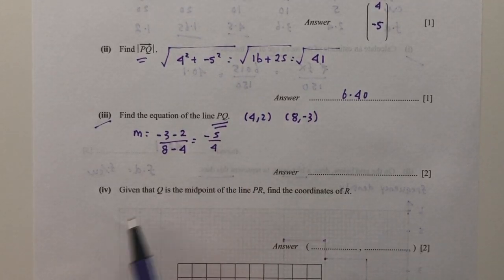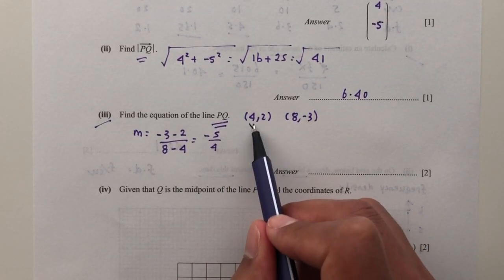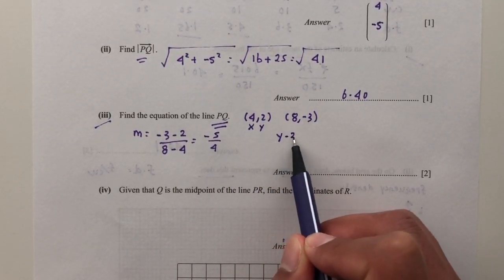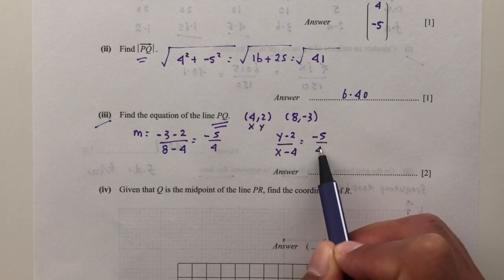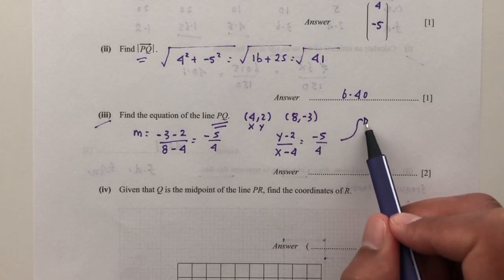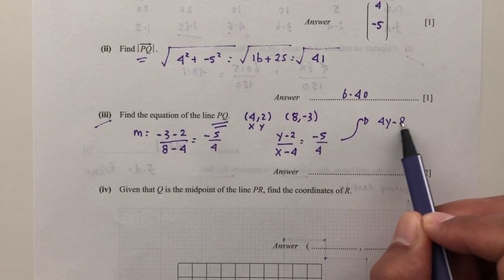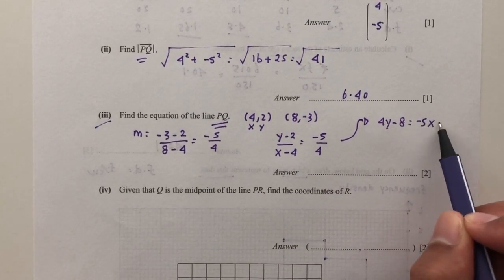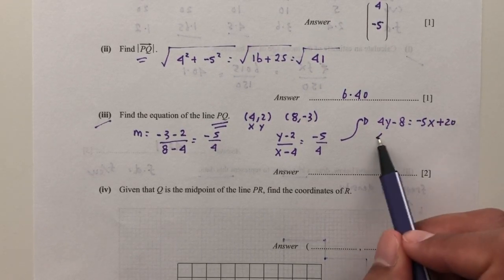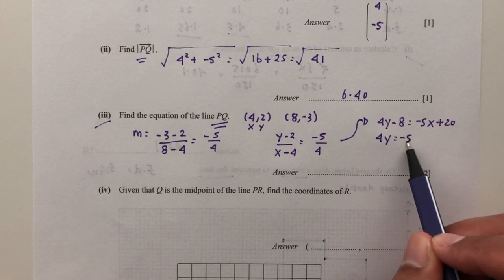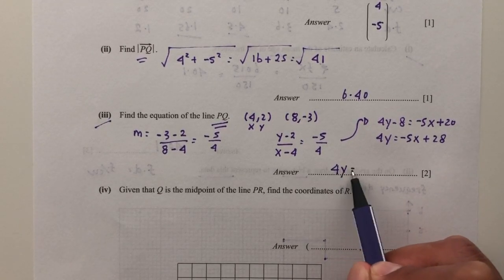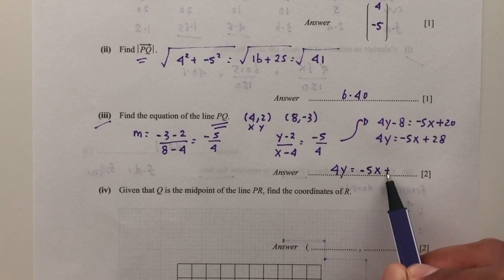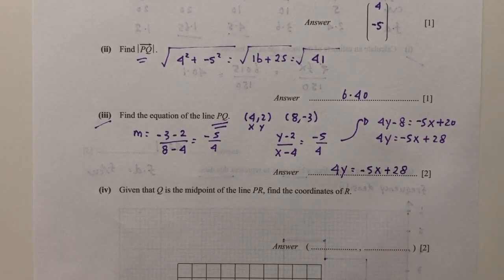That will be your gradient. Now let's take these 2 points, x and y: (y - 2) over (x - 4) equal to -5 over 4. Cross multiply, you will have 4y minus 8 equal to -5x plus 20. So 4y equal to -5x plus 28.